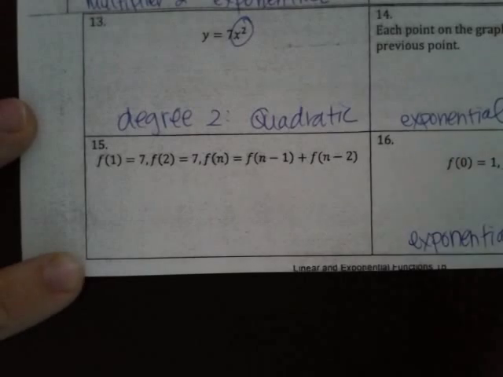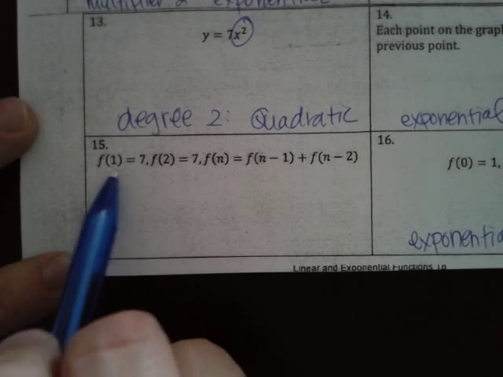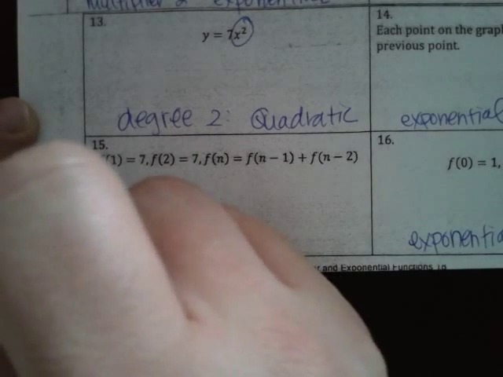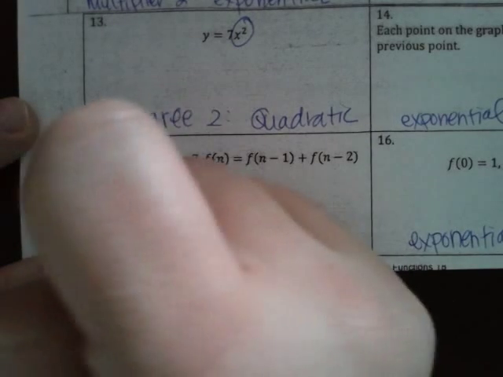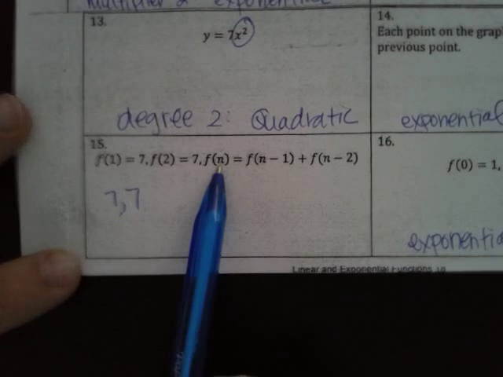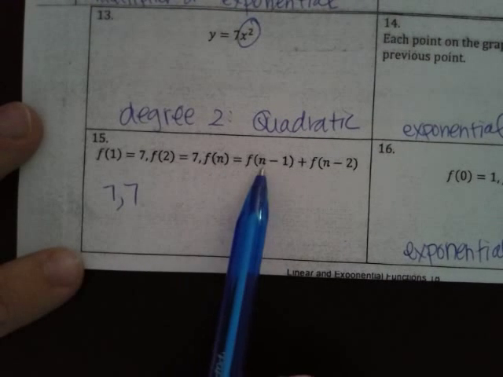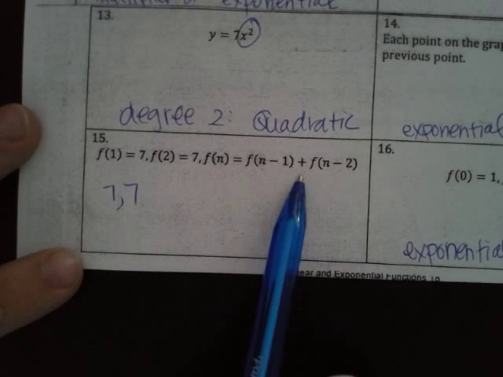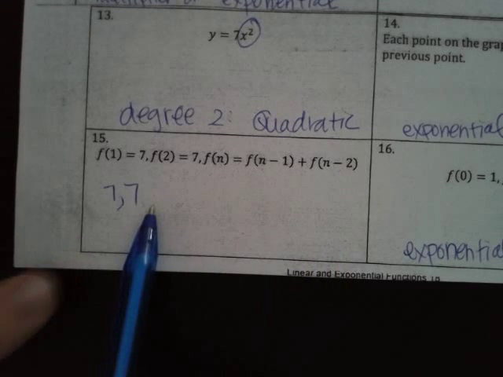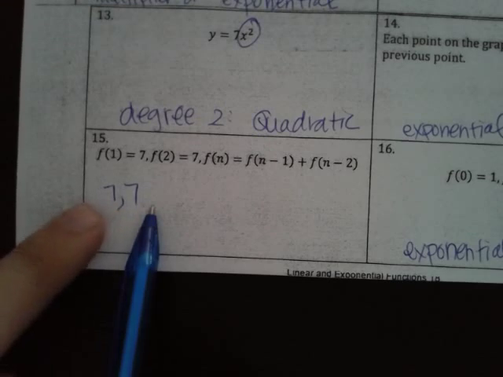Last one. If I were listing my numbers, my first number is 7. That's what f of 1 means. My second number is 7 again. And then what does this mean? To get my next one, I will take the one before and the one before that and add them together. So to get the third term, I'll take the one before and the one before that and add them together.